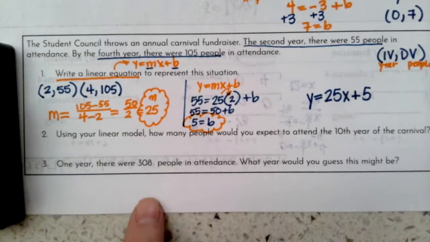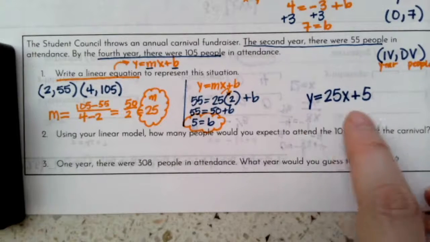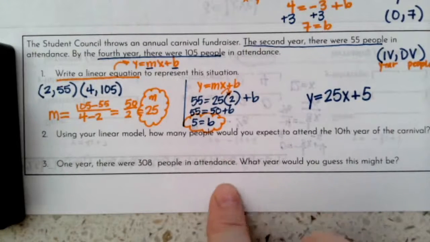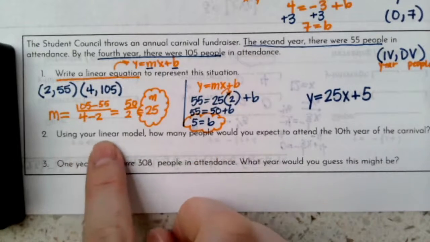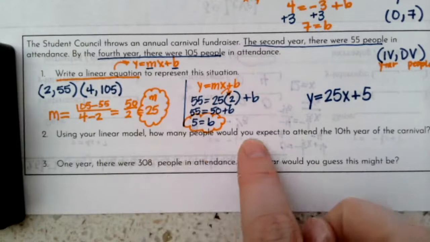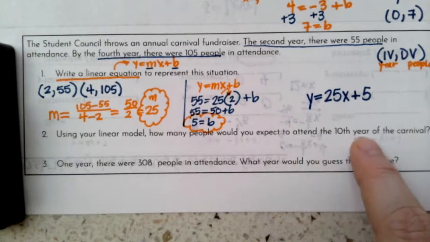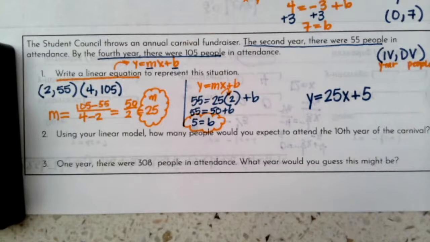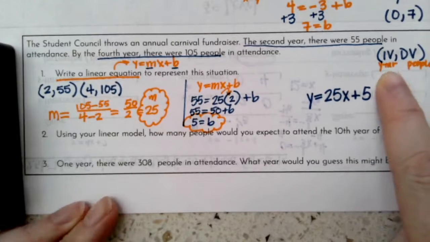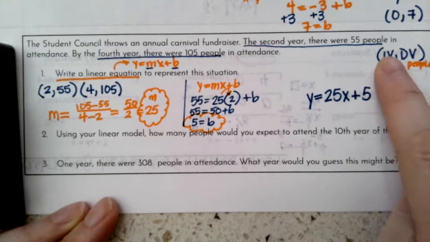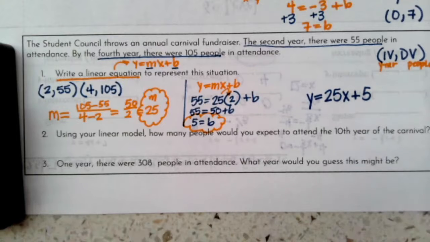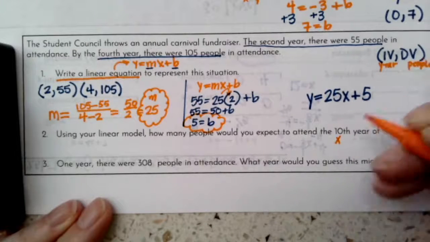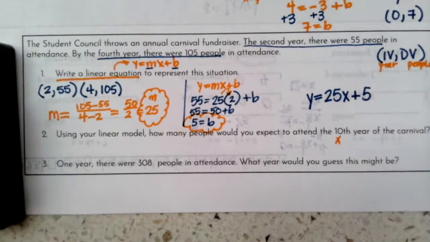So then there's usually some follow-up questions asking you to use your equation and solve or predict. This says, using your linear model, how many people would you expect to attend the 10th year of the carnival? I just want to go back up and see which one is years and which one is people. Years is first, so years is my x value. And so I want to plug in 10 for x.